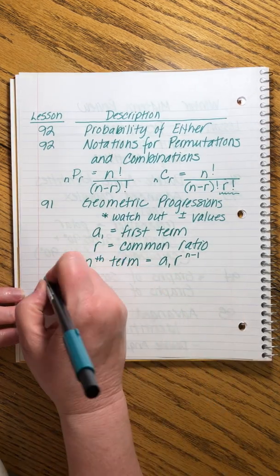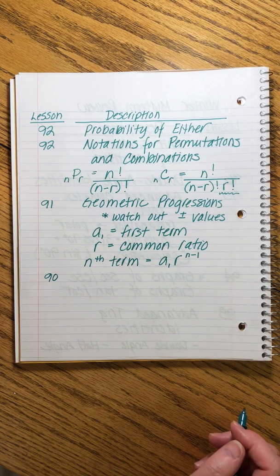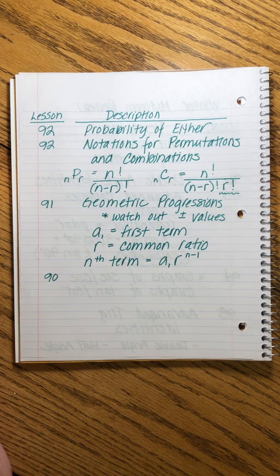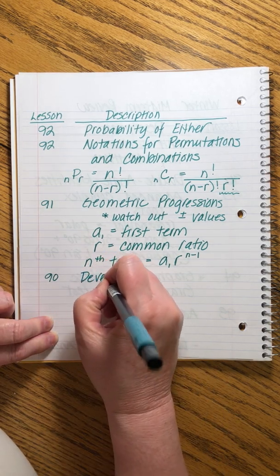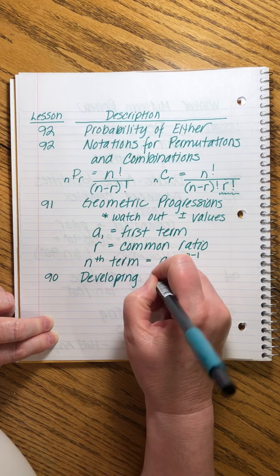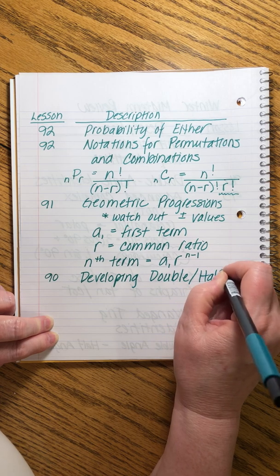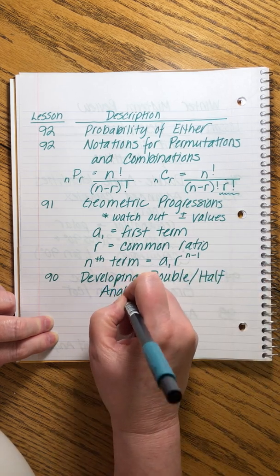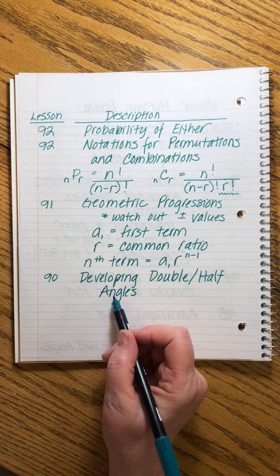90. Developing, oh, this is the one. Developing double and half angle identities. What was 93 then? I don't know. This is where we develop double and half angles. I think that the other lesson, 93, was actually using them to do actual identities, right? Where you're circling the right side and trying to make the left side look like it. This is where we actually learned how to do it.